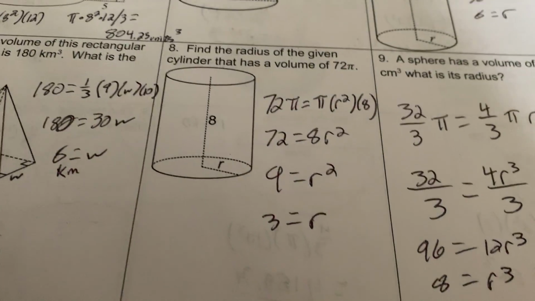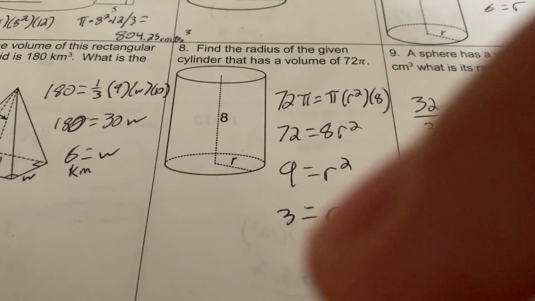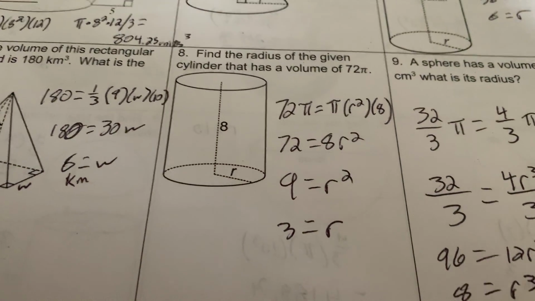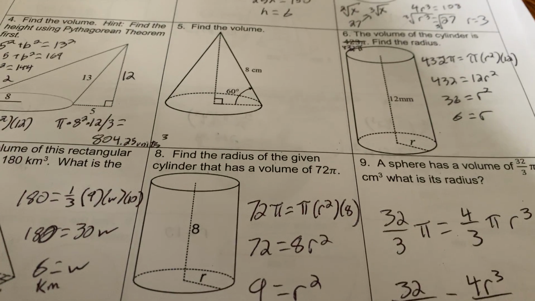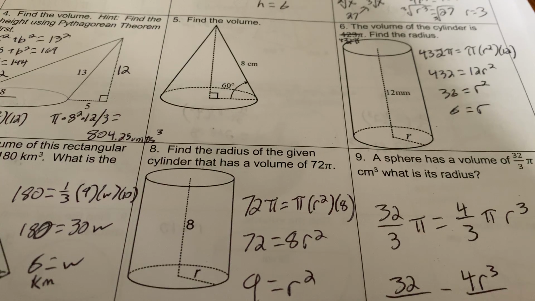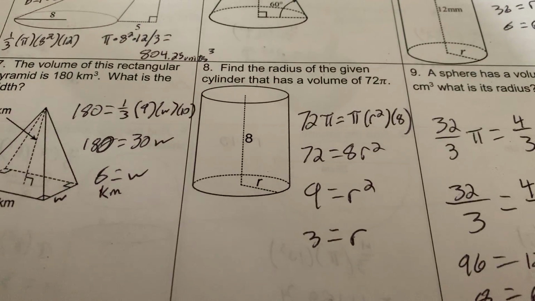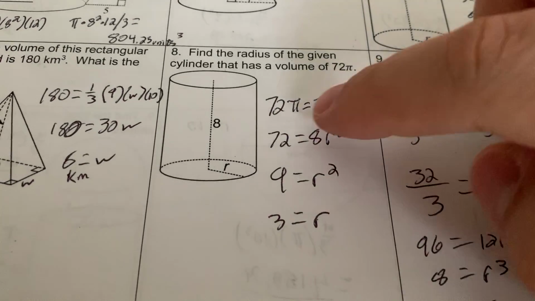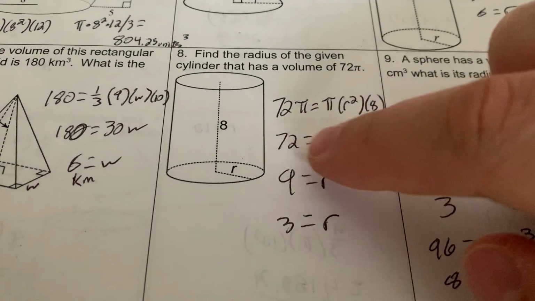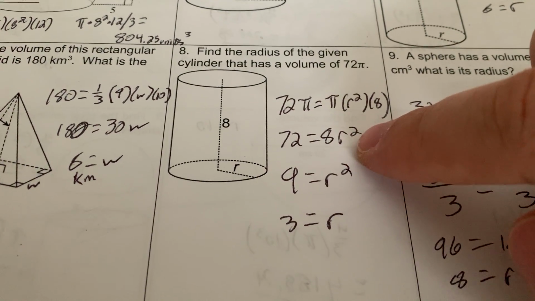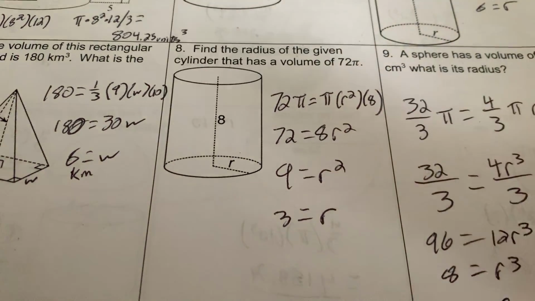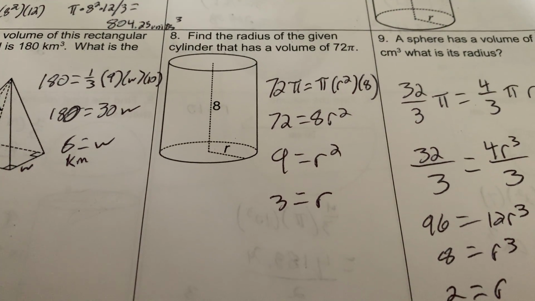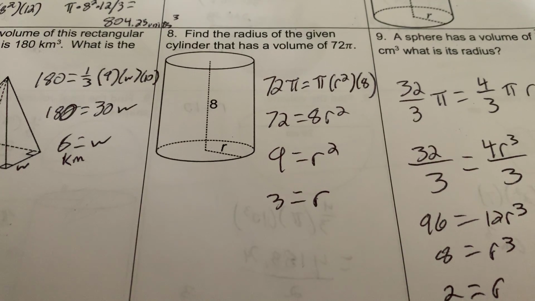All right. Number 8. Find the radius of a cylinder that has a volume of 72 pi. Again, we already saw a cylinder problem. 72 pi equals pi r squared times 8. Pi's cancel out. 72 equals 8r squared. Divide both sides by 8. R squared is 9. Square root both sides, and my radius is 3.